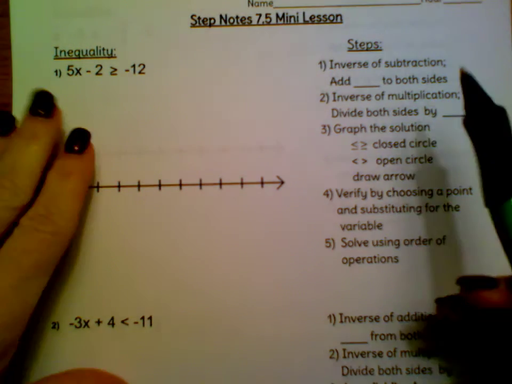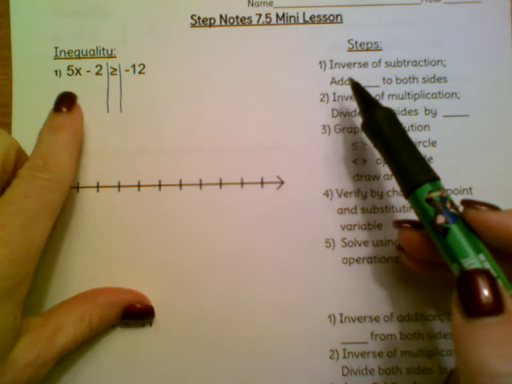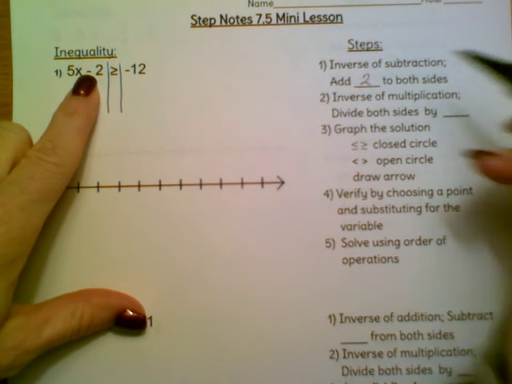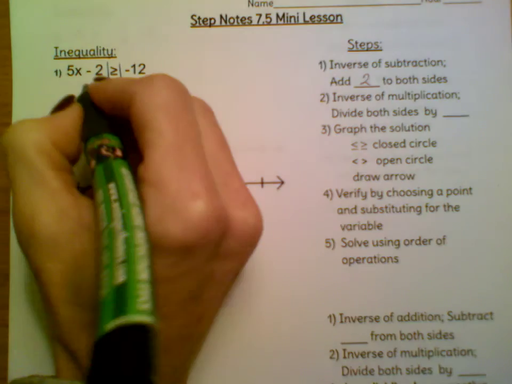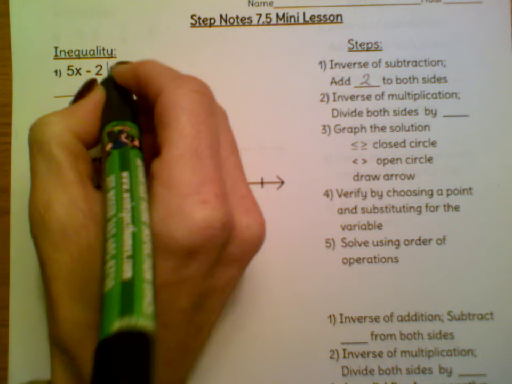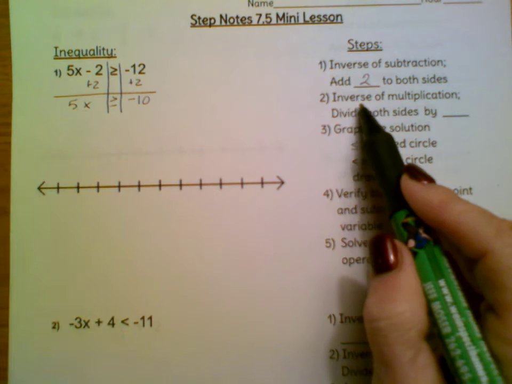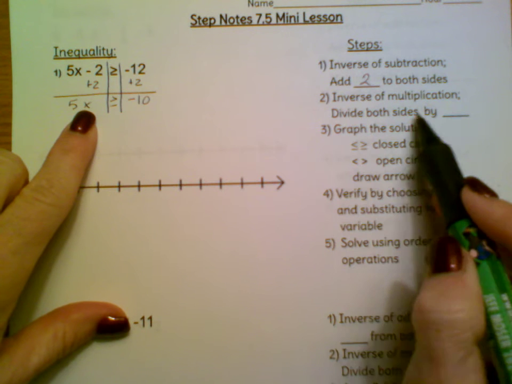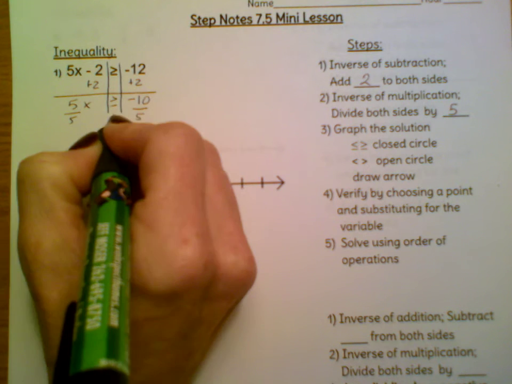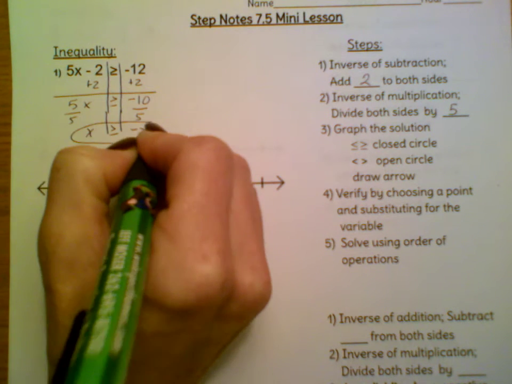So to begin, we start solving the same way. Pretend as if this is an equal sign here. And so I need to isolate my variable. So I'm first doing the inverse of subtraction, so we will be adding 2 to both sides. So this part should be review. We should be able to go through this fairly quickly. So I get 5x. Instead of an equals, I'm bringing down greater than or equal, and I get negative 10. Now I do the inverse of multiplication. So I divide both sides by 5. And I get x is greater than or equal to negative 2.